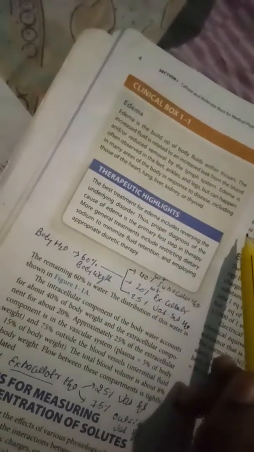The cause is increased fluid resulting from increased leak from the blood or reduced removal from the blood system. It can happen even in organs like heart, lung, liver, kidney or thyroid.